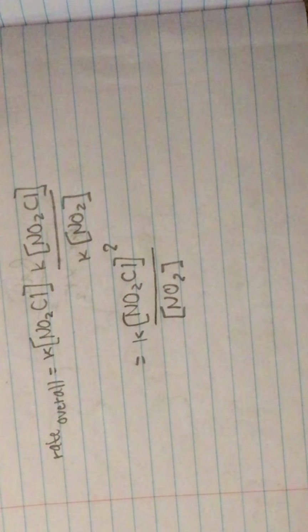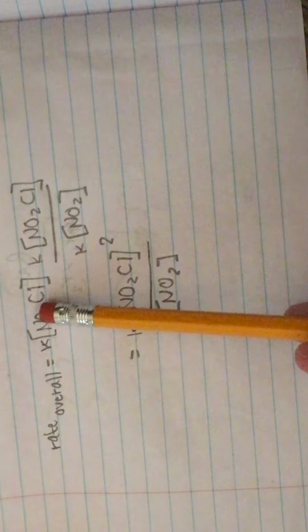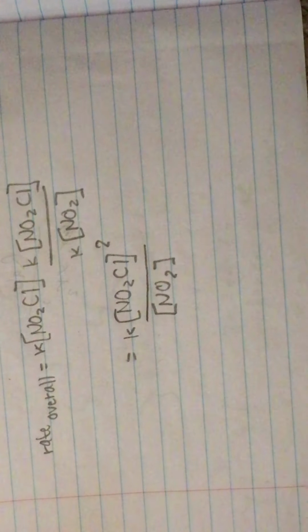And if you ever have terms that can cancel out, like if there was an NO2 here on the bottom and an NO2 here on the top, you could just cancel those out. And the K's always cancel out, so you're always just going to have 1 K. Hopefully that makes sense.